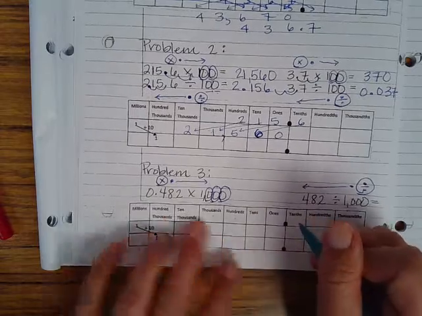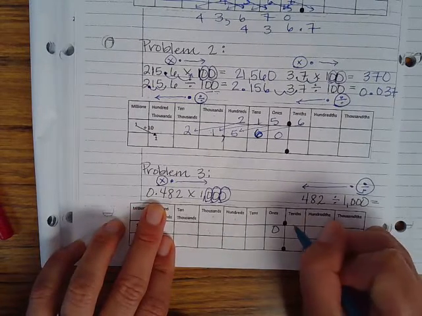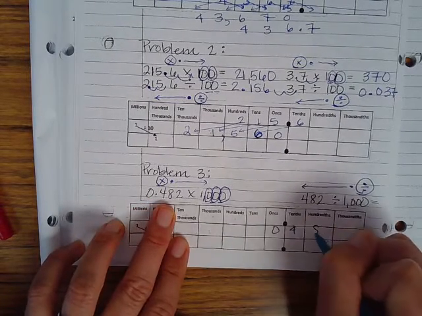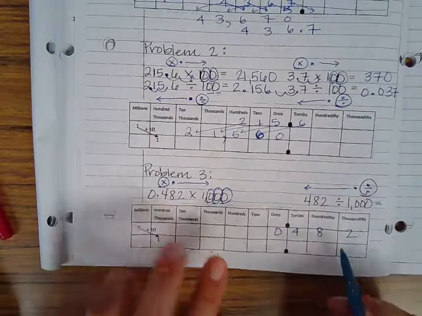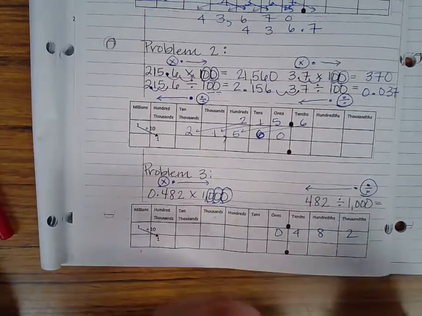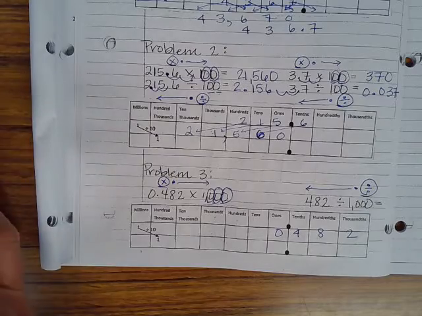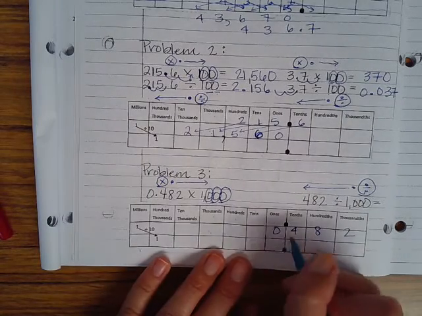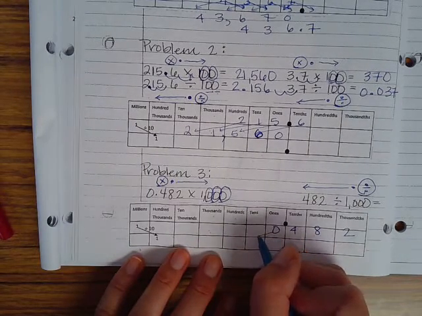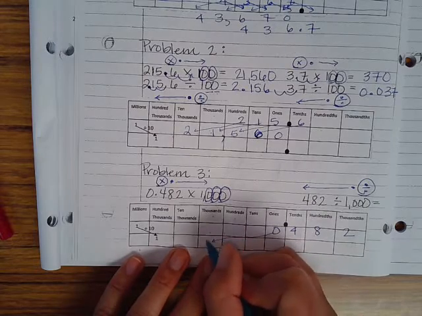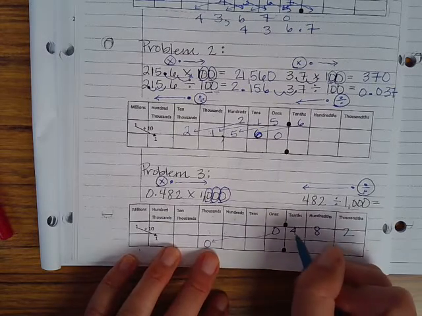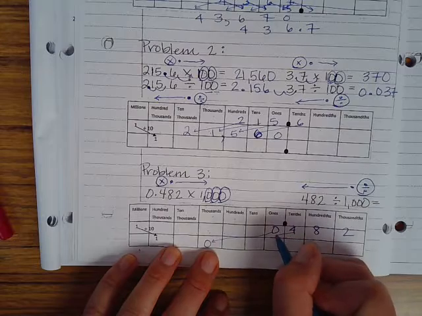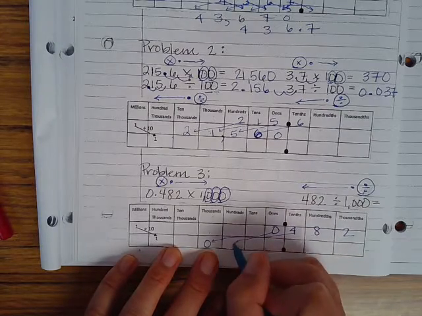So if I start off with 0.482, and this is going to become 1,000 times bigger, it's going to move once, twice, 3 times. The zero is not going to matter in the end.